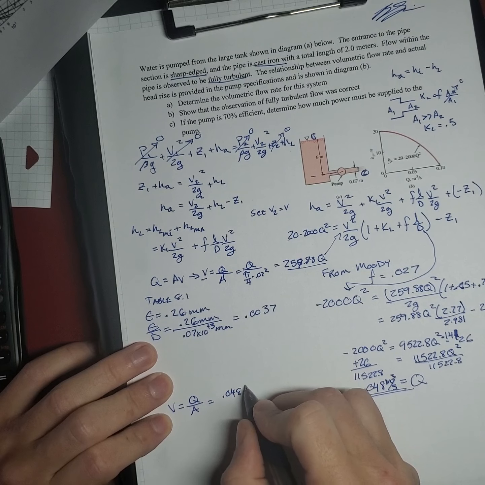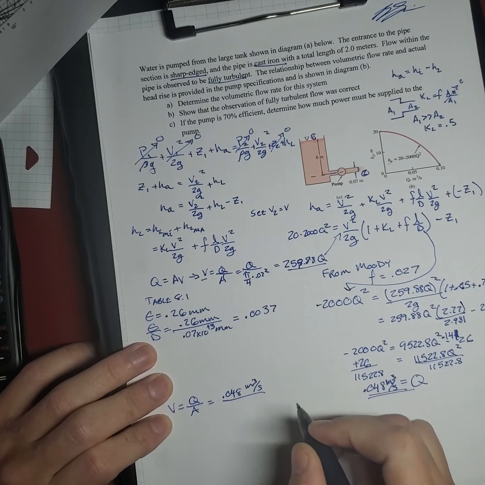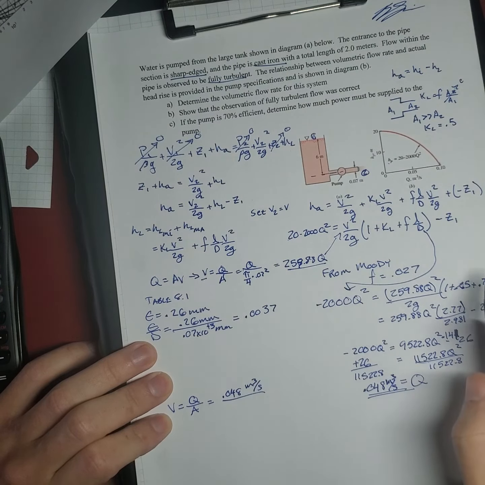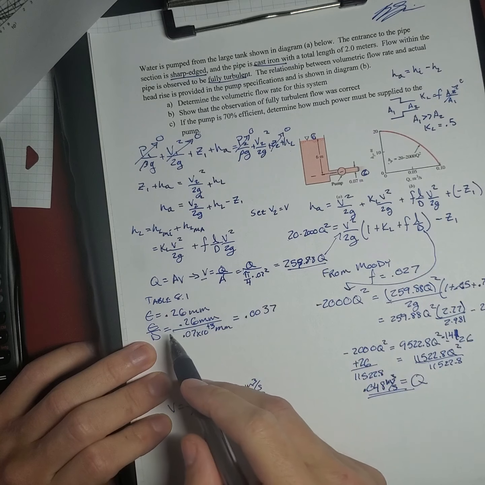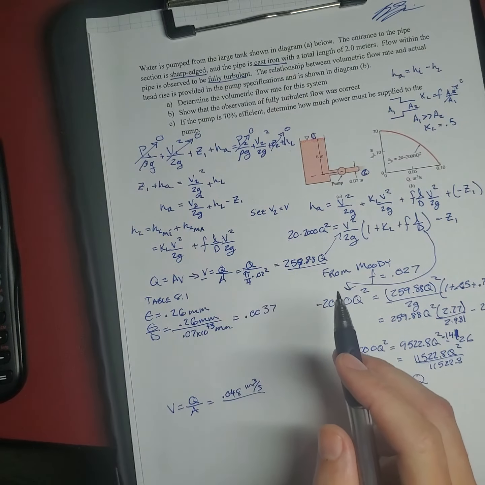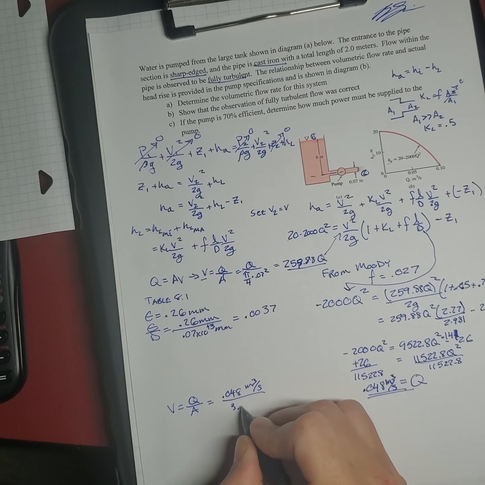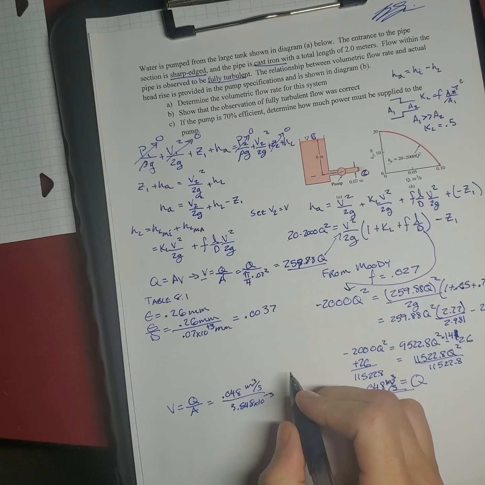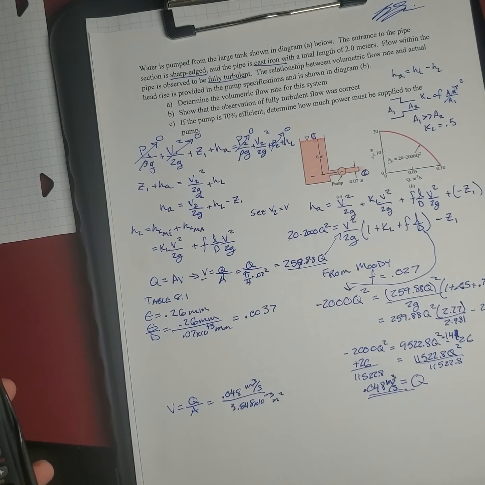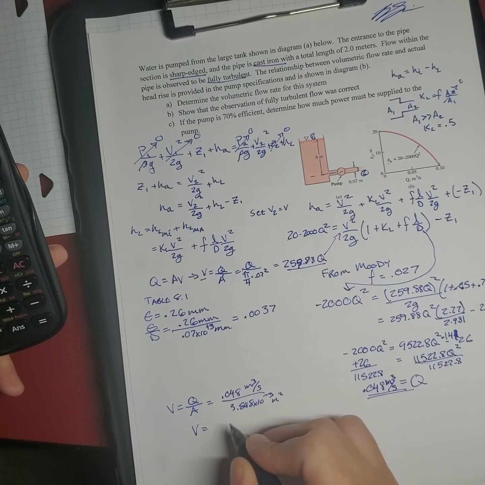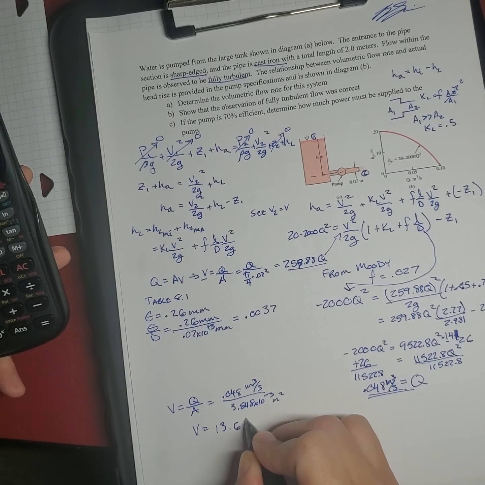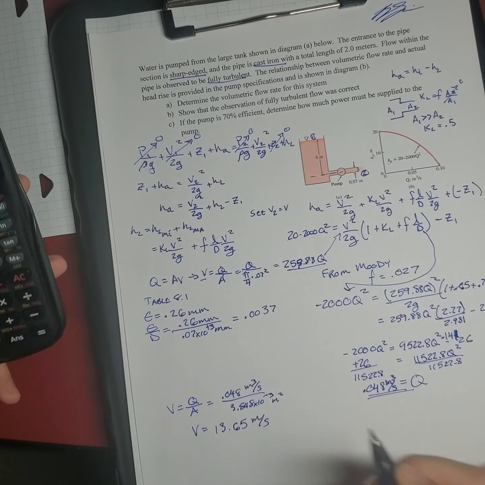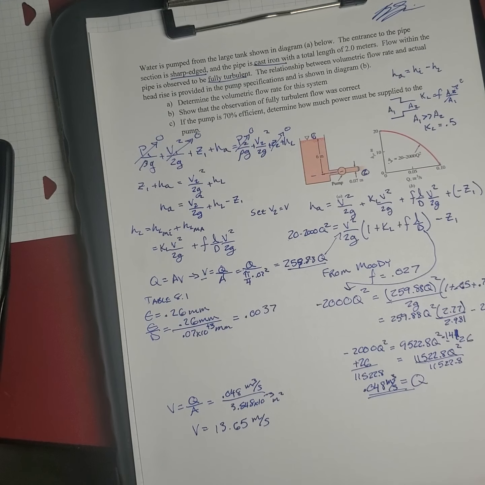0.048 meters cubed per second divided by A, which is 3.848 times 10 to the negative 3 meters squared. So our velocity is going to be equal to 13.65 meters per second. Okay, that makes me feel a little bit better about things.